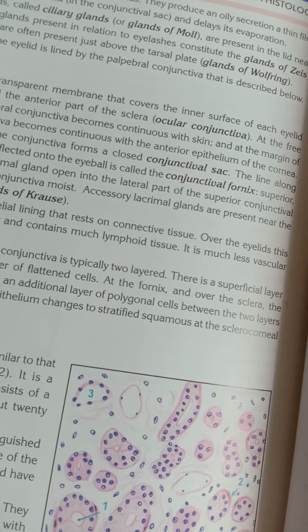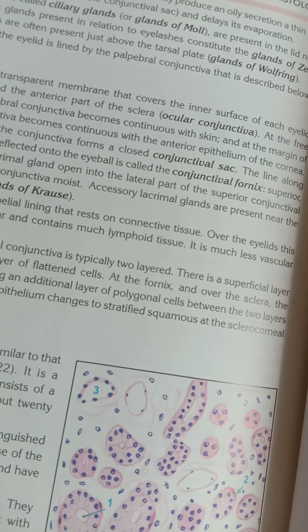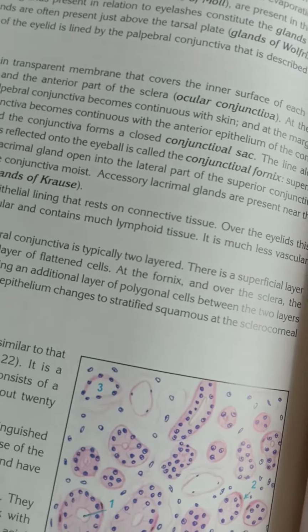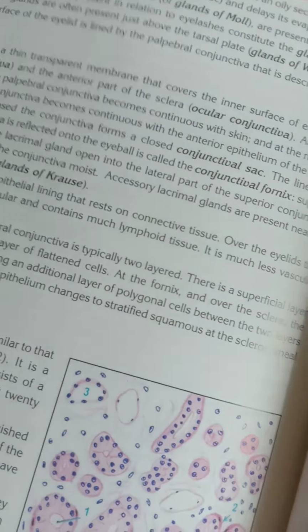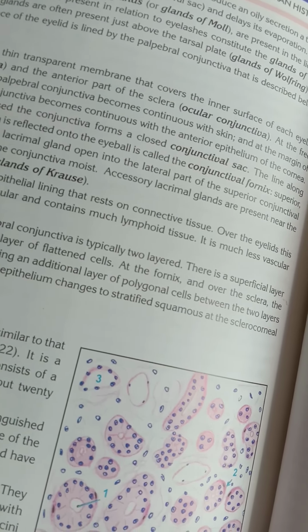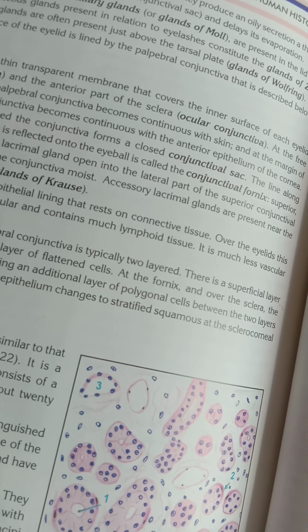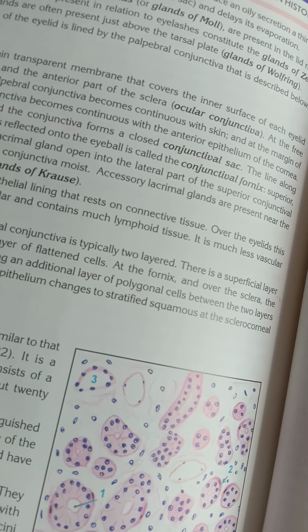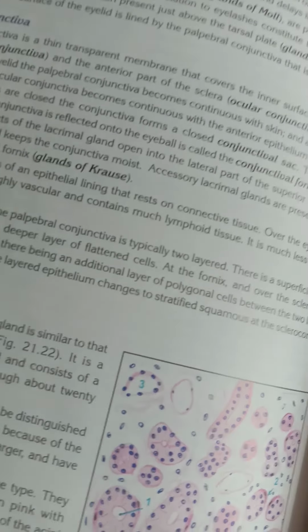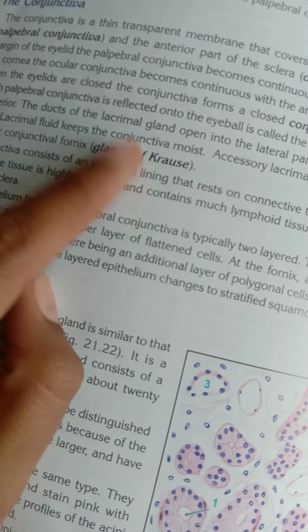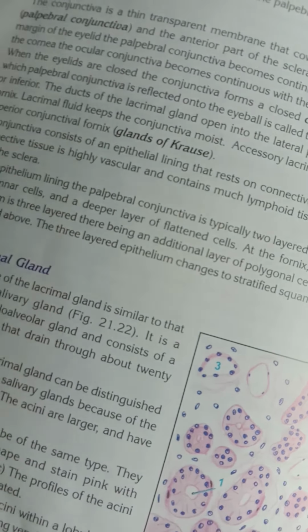So lacrimal fluid keeps the conjunctiva moist. Our tears are used to keep the conjunctiva moist, and the accessory lacrimal glands are also present here. In the superior conjunctival fornix they are also known as the glands of Krause. So these glands of Krause in the conjunctival fornix, we need to remember.